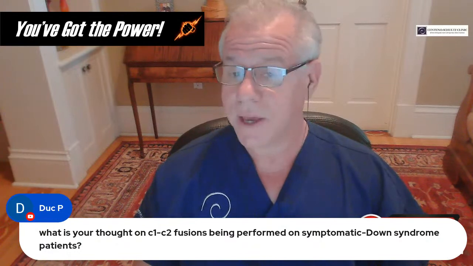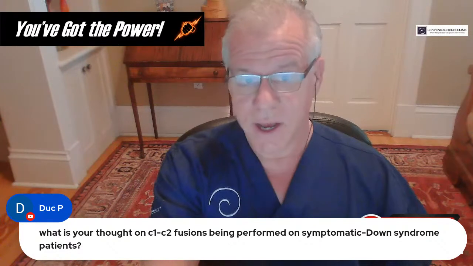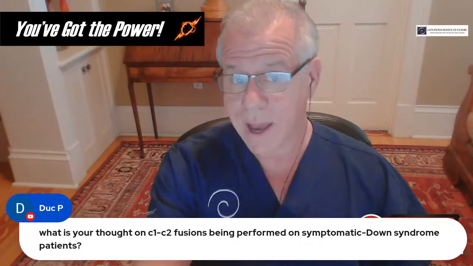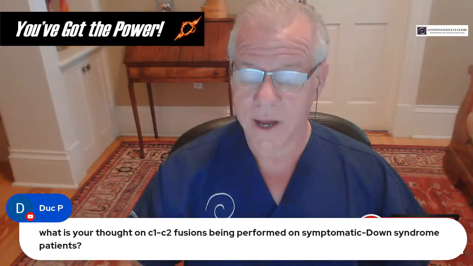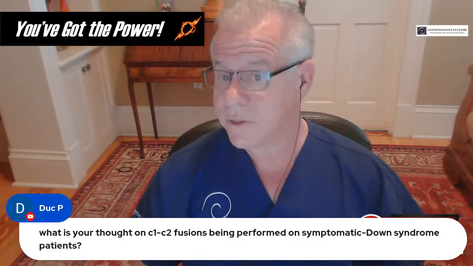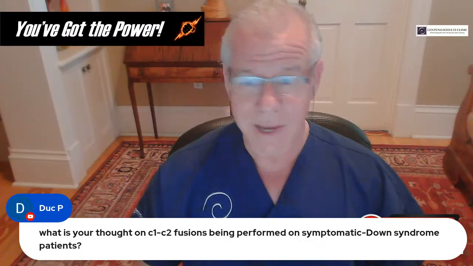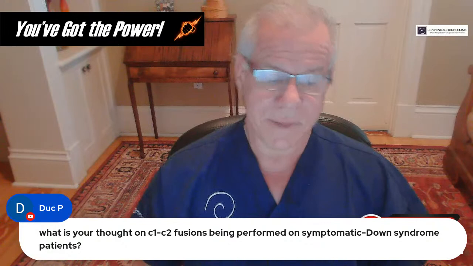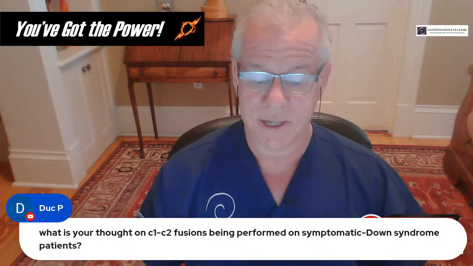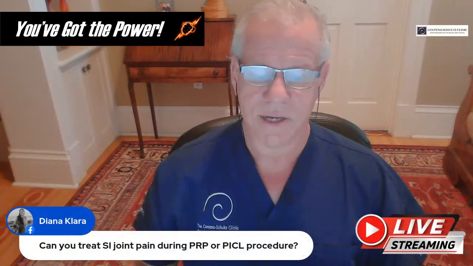So here, we would look at something like a PICL procedure to see if we could get it done without the need for surgery. If that can't be done, then a C1-C2 fusion may be reasonable. But starting with a C1-C2 fusion doesn't make a lot of sense if something less invasive has a significant shot at working. So same thing as anything else we're discussing.